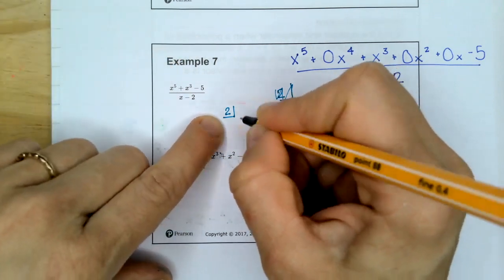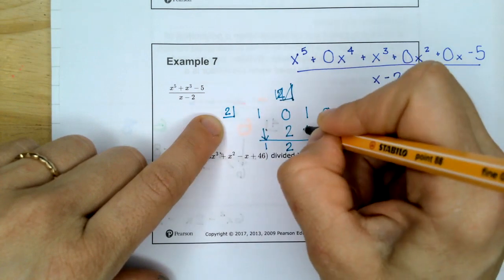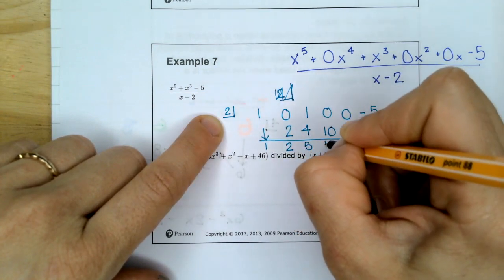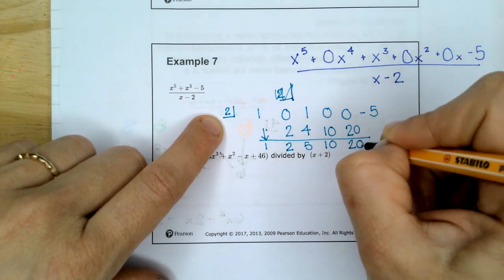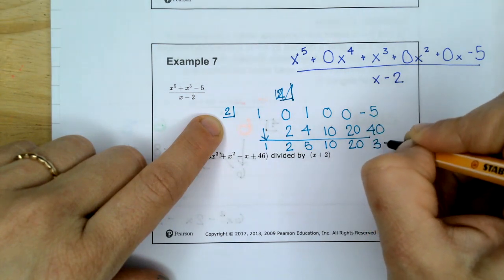1 remains a 1. 1 times 2 is 2. 0 plus 2 is 2. 2 times 2 is 4. 4 plus 1 is 5. 5 times 2 is 10. 10 times 2 is 20. 20 times 2 is 40. 40 minus 5 is 35.